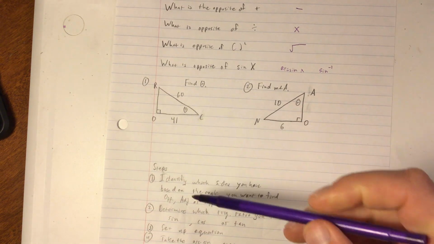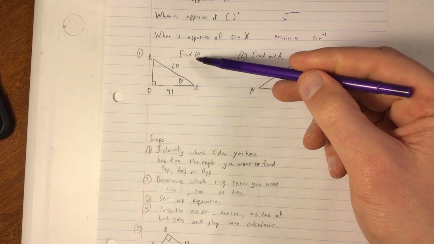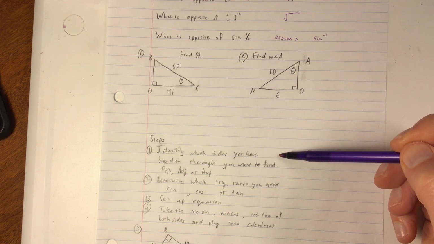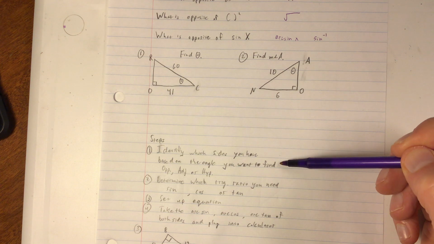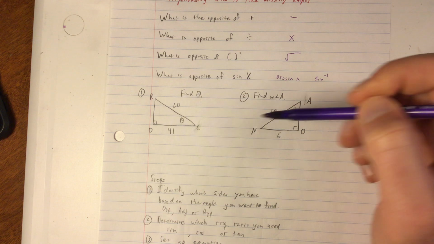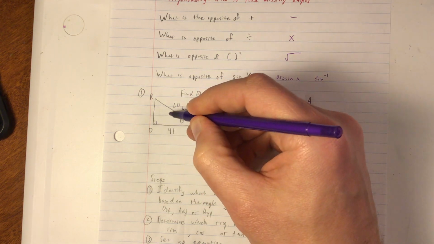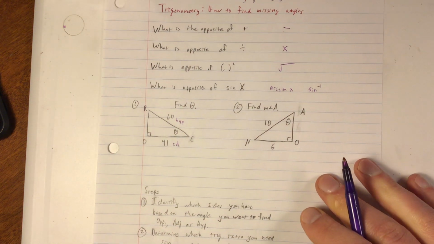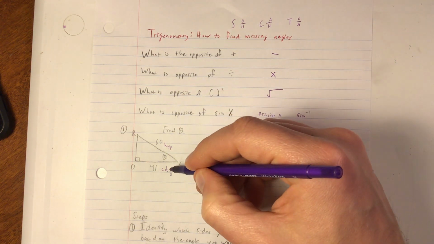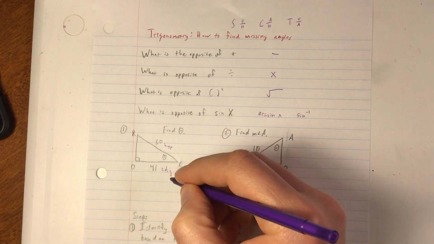So, first thing we need to do, here's step number 1. We're going to be finding theta on this problem. Identify which sides you have based on the angle you want to find. So here's theta. This would be the hypotenuse right here, because it's across from 90, so this is the adjacent side. Adjacent and hypotenuse, I need cosine.